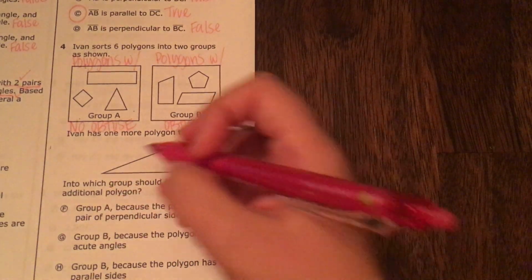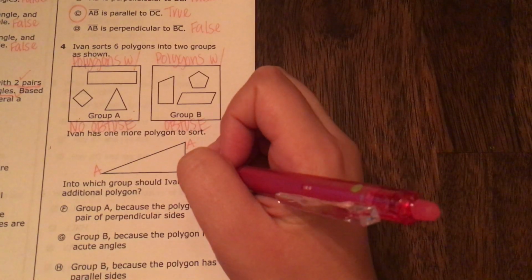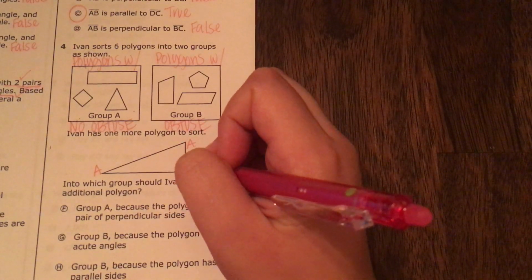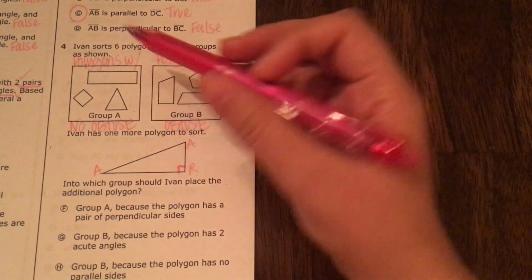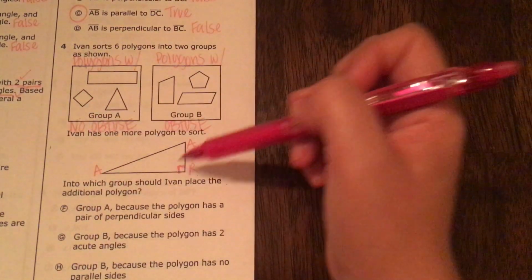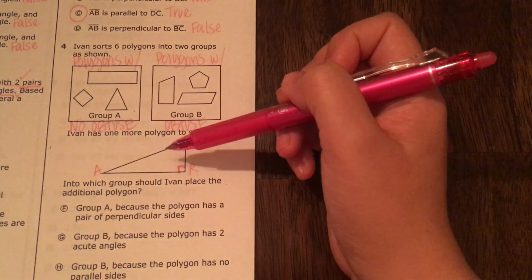So let's see. This one is acute, this one is acute, and this one is a right. So that means it has to go over here because it does not have any obtuse. None of them are obtuse. So we know we can get rid of this and this.